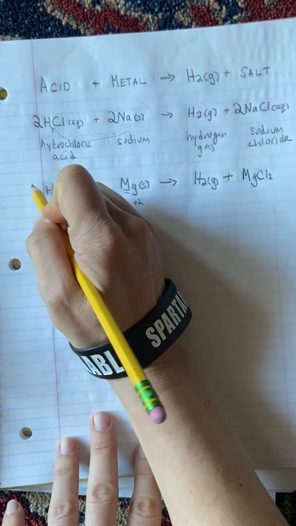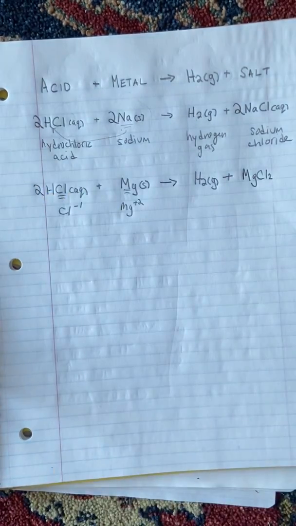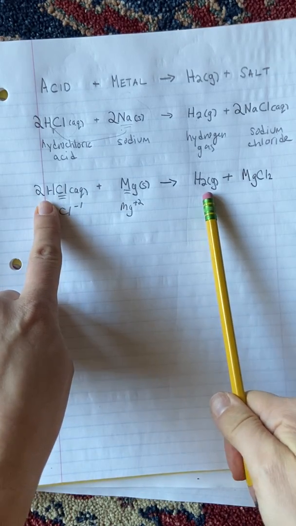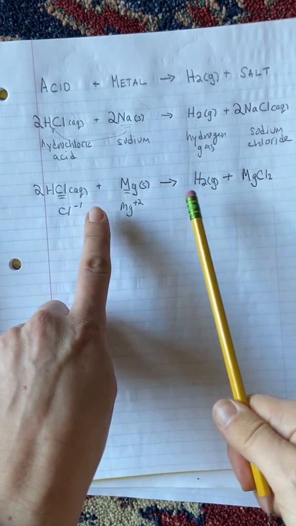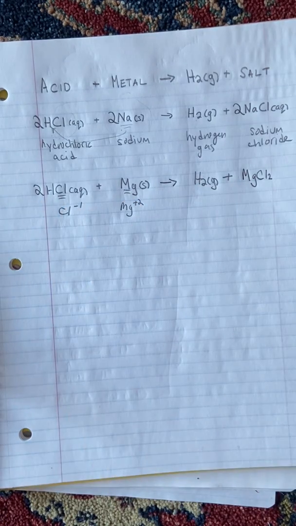So I'm going to put a coefficient of 2 in front of my hydrochloric acid. Now I have two hydrogens on both sides. I have two chlorines on both sides, and I have one magnesium on both sides. And this represents the balanced reaction between magnesium and hydrochloric acid.